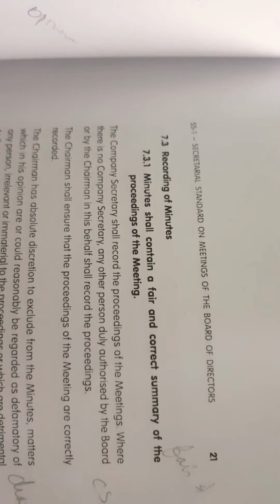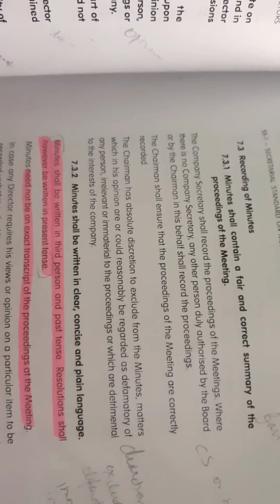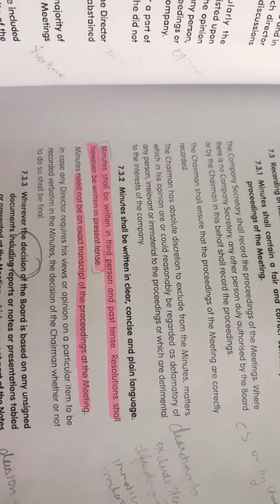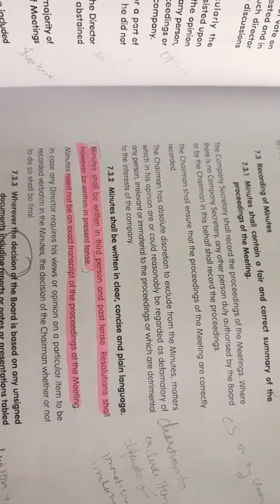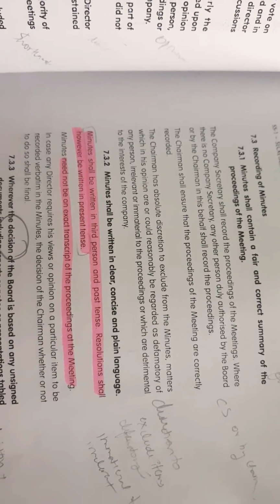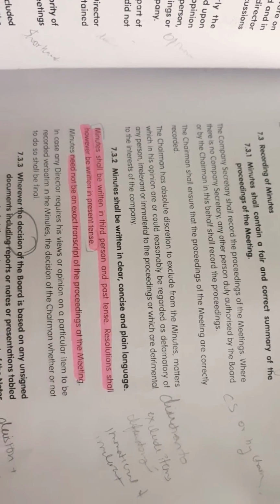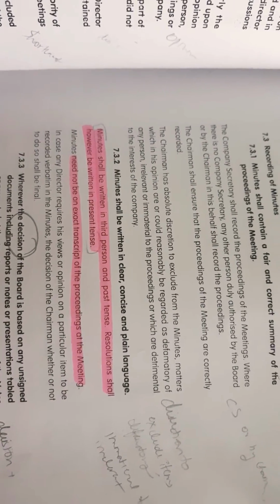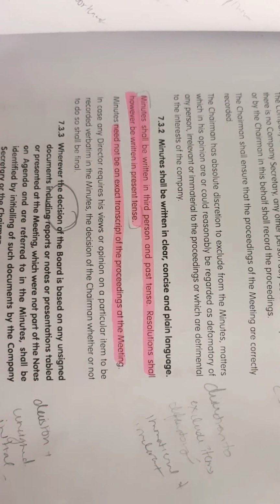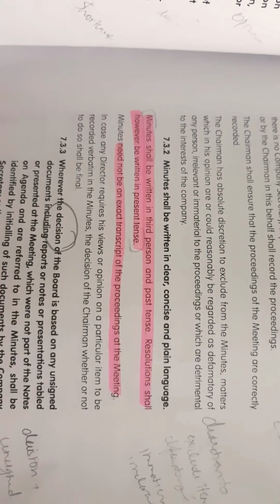Recording of meeting. It shall be a fair and correct summary of the proceedings of the meeting. It shall be written clearly and concisely, in plain language, so that a third person can understand. Minutes are written in the past tense and resolutions in the present tense. It should not be the exact transcript, but many directors are of the view that it should be added. It is a discretionary power of the chairman whether to add it or not.